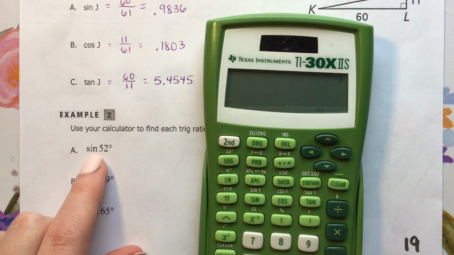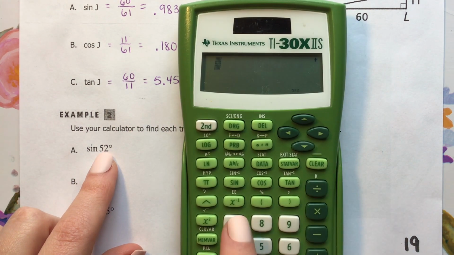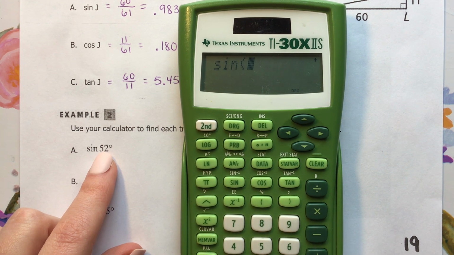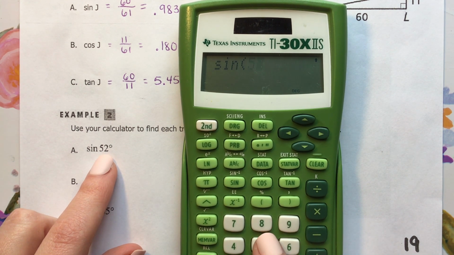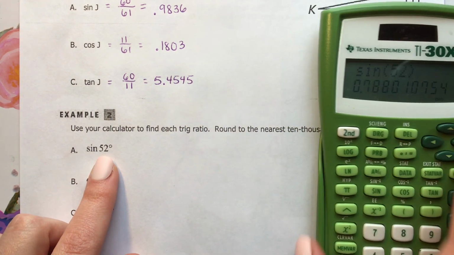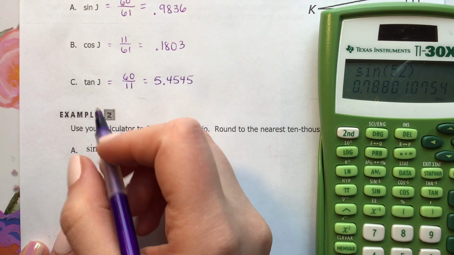And how I'm going to calculate the sine of 52, I'm going to click this button right here that says SIN. I click that, and then I enter 52, close my parenthesis, click equals, and then I'm going to round to 4 decimals, so that's going to be 0.7880. So I'll go ahead and write that out for us.